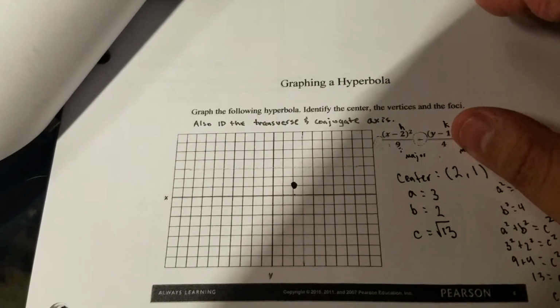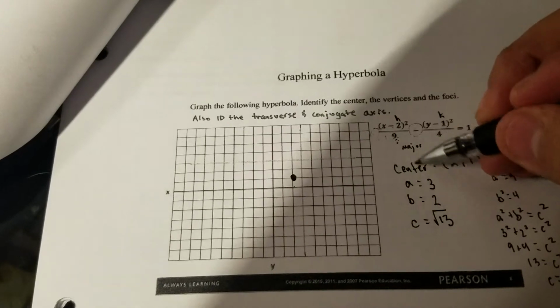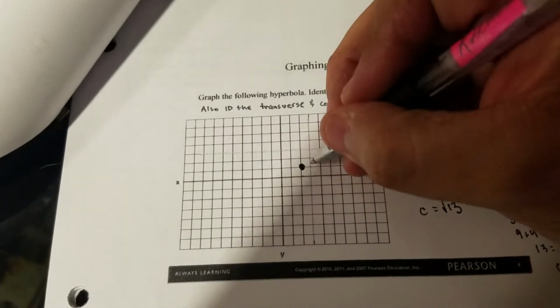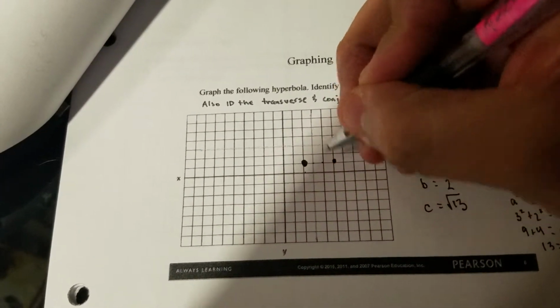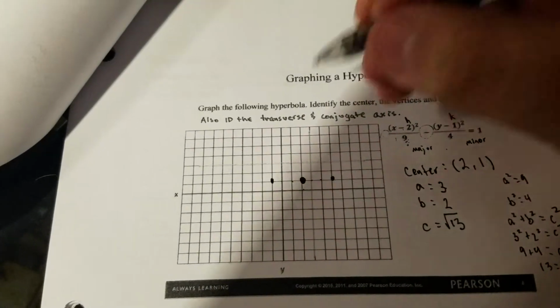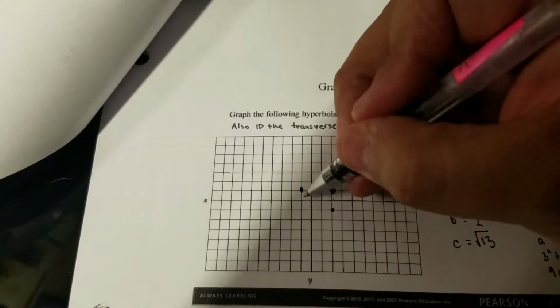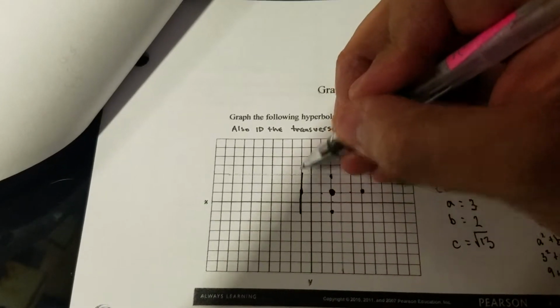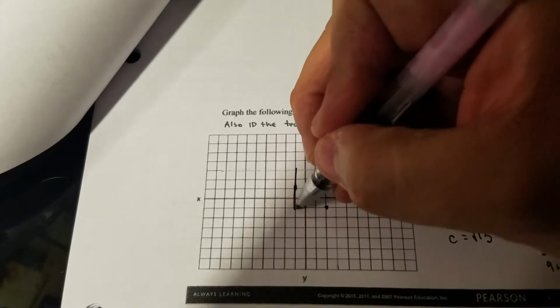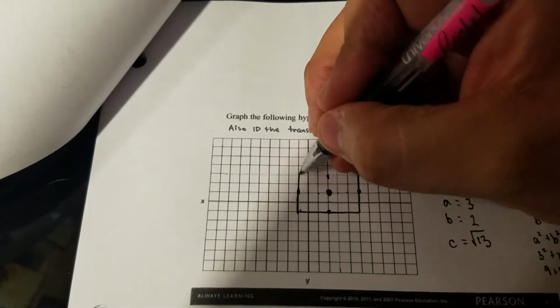And now I know in the major direction, which I know is the X, I need to go 3. So I'm going to go 1, 2, 3 over here. 1, 2, 3 over here. 2 up, 2 side, and I'm gonna make a box around this. So this is no longer an ellipse, guys. Like, I'm not making it curved. This is a box.